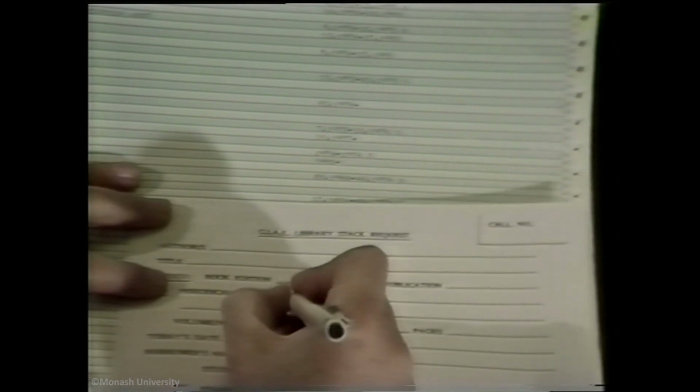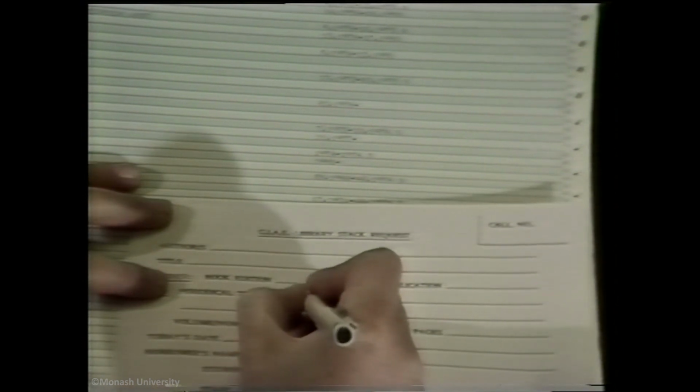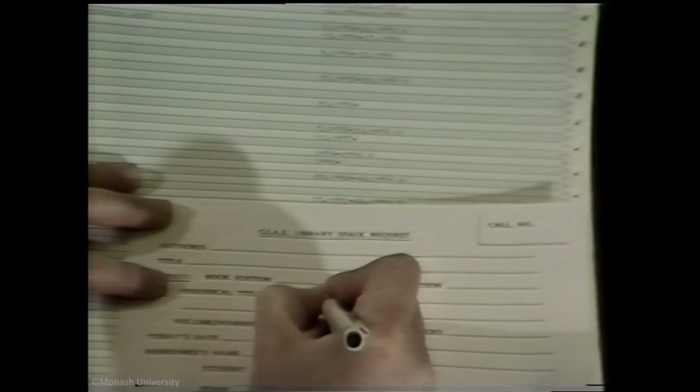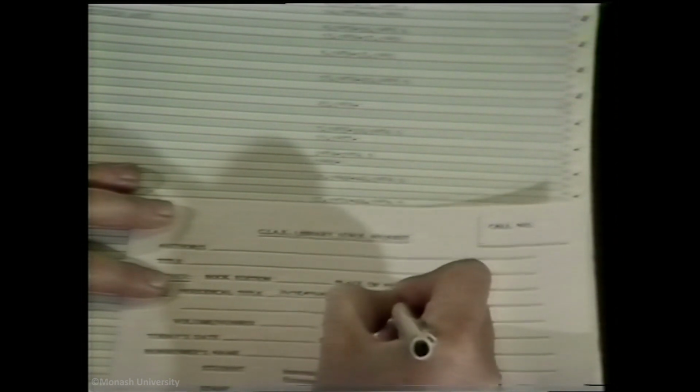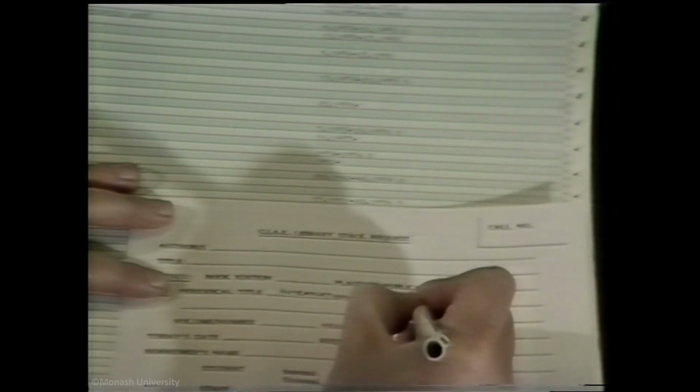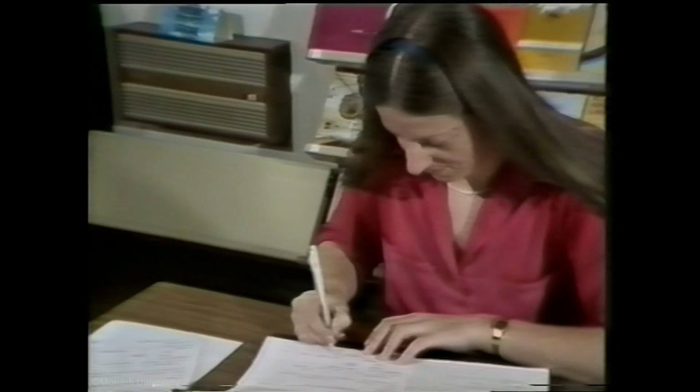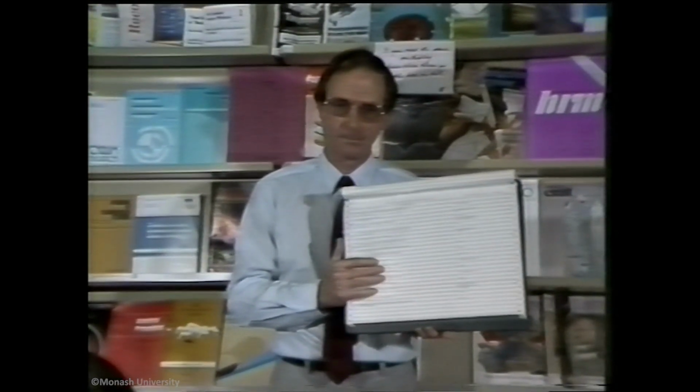If you need to consult one of these volumes, you must fill in a stack request form, and the library staff will retrieve that volume for you to use, usually within a day. The same system operates in most libraries. So again, develop the habit of checking the journal listing before going to the shelves.